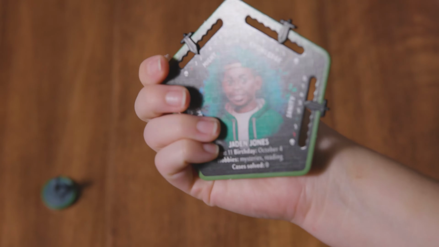Also, keep in mind that the player boards are double-sided, so you can choose which version of the character you'd like to play. Each player board shows the character's name and portrait, along with their age, birthday, hobbies, and an interesting fact. Some of these details may come into play during events or the haunt. The character whose birthday comes next in the calendar year will take the first turn.